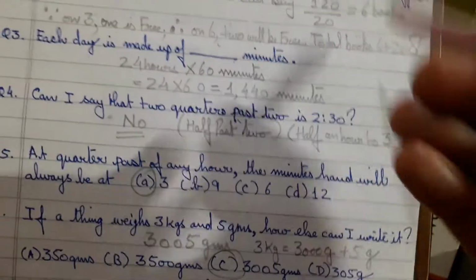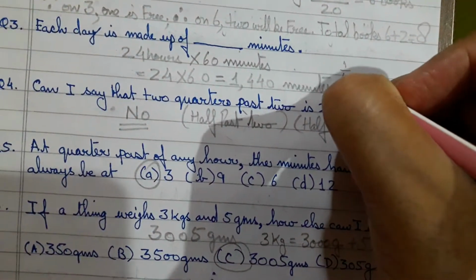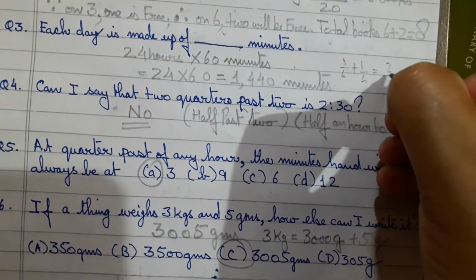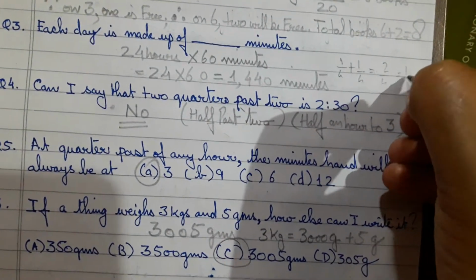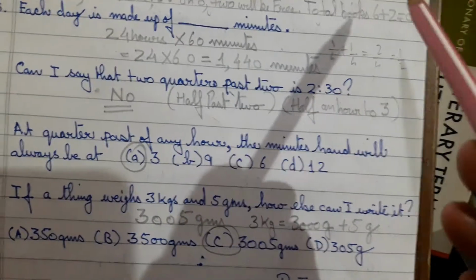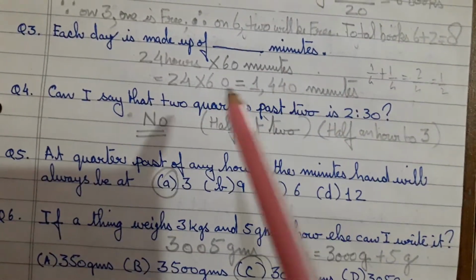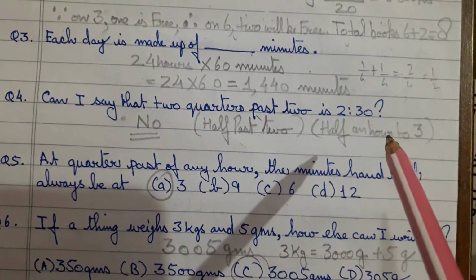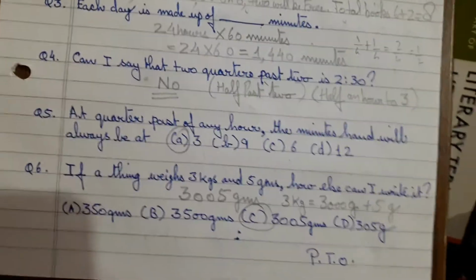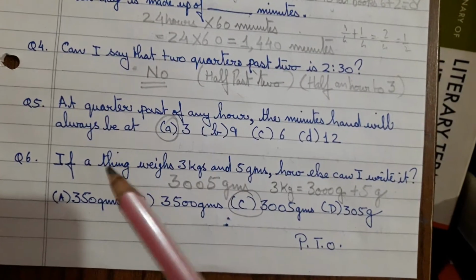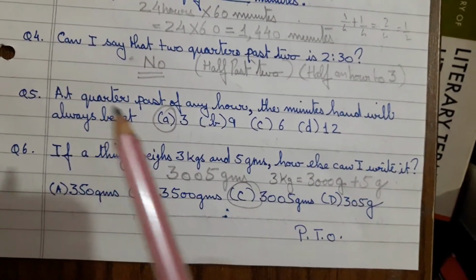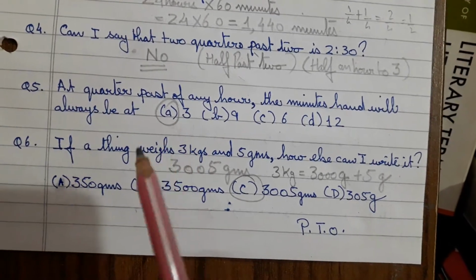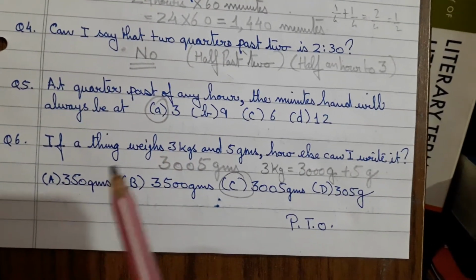Mathematically, it may be right. Yeah? So you do 1 quarter plus 1 quarter. These are 2 quarters. So 2 by 4 makes half. Right, fraction wise it is right, but you cannot say it in terms of time. You don't say like this, right? You say either half past 2 or you say half an hour to 3. At quarter past of any hour, the minute hand will always be at 3, which means 15 minutes past, right?